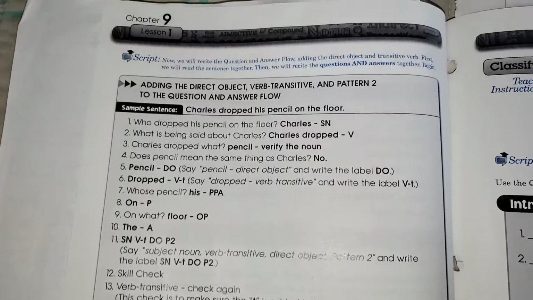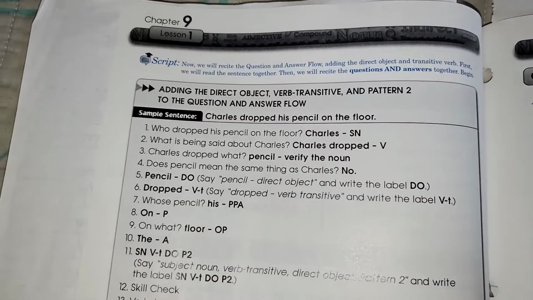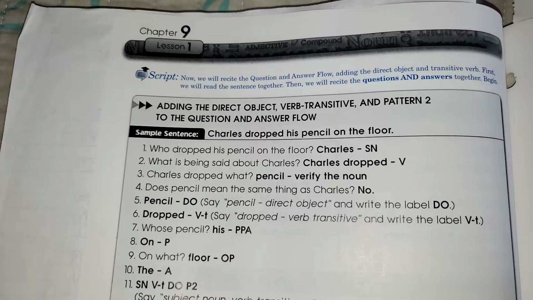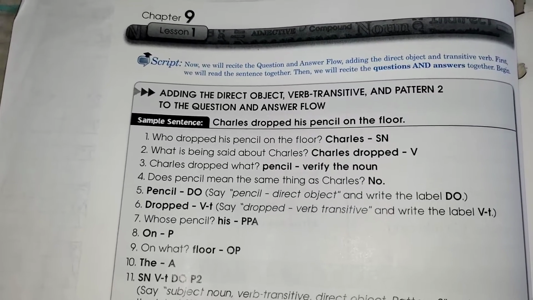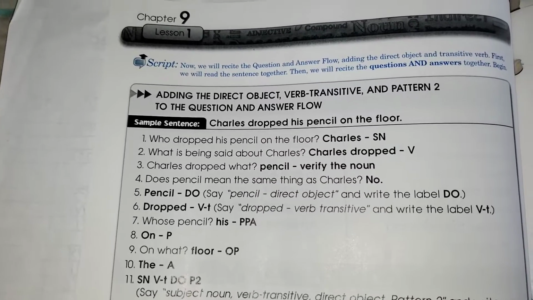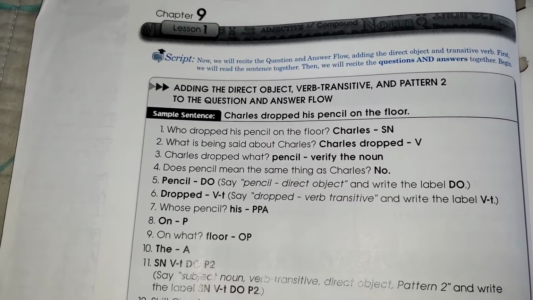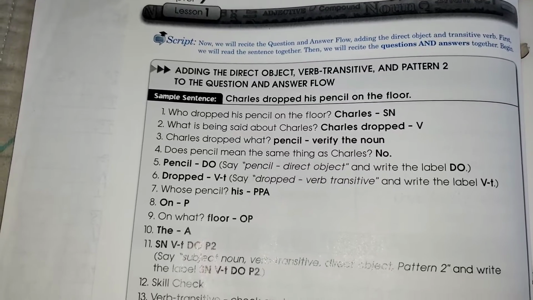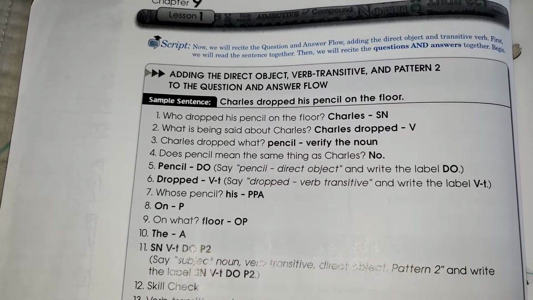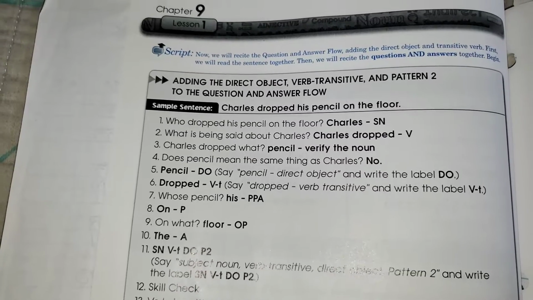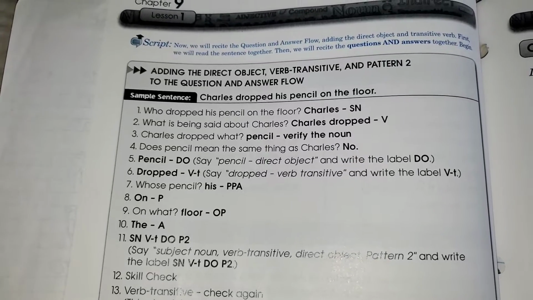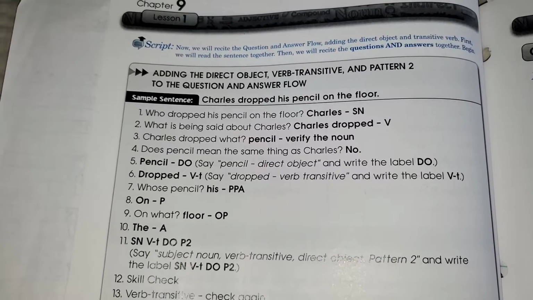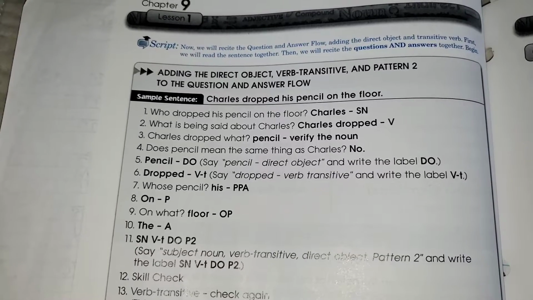Okay? All right, so let's do a practice question and answer flow with pattern 2. Okay, Charles dropped his pencil on the floor. Who dropped his pencil on the floor? Charles, subject noun. What is being said about Charles? Charles dropped, verb. Charles dropped what? Pencil. Verify the noun. Does pencil mean the same thing as Charles? No. Pencil, direct object. Dropped, verb transitive.